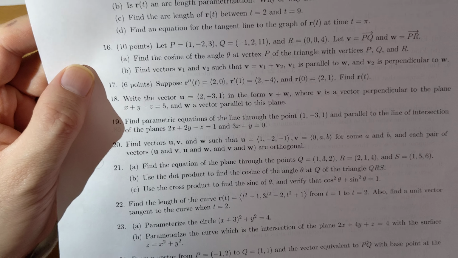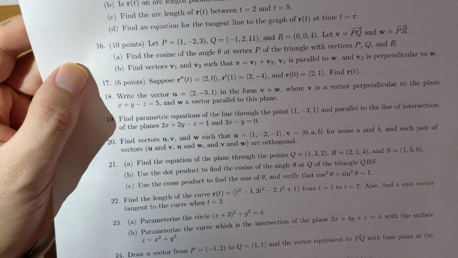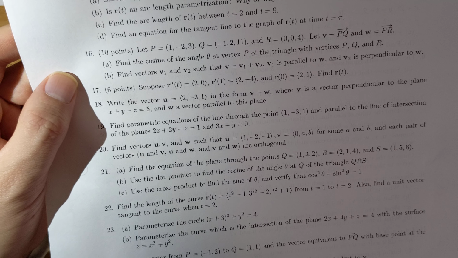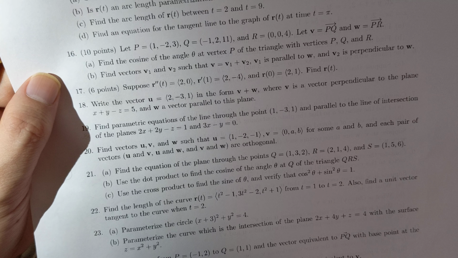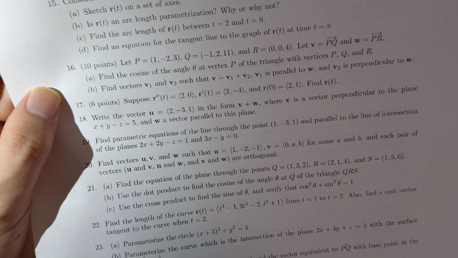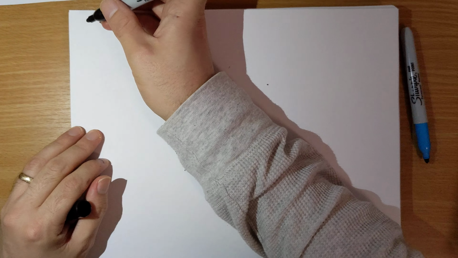Problem number 6. Suppose r double prime of t is the vector ⟨2, 0⟩, r prime of 1 is the vector ⟨2, -4⟩, and r of 0 is ⟨2, 1⟩. Find r of t. So this is an initial value problem. How do we tackle this?